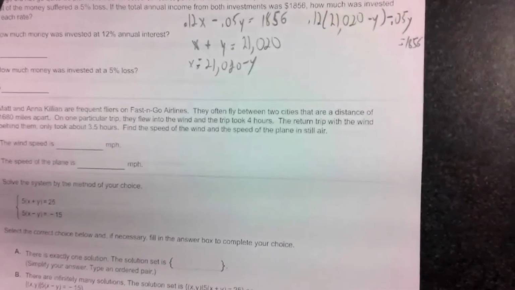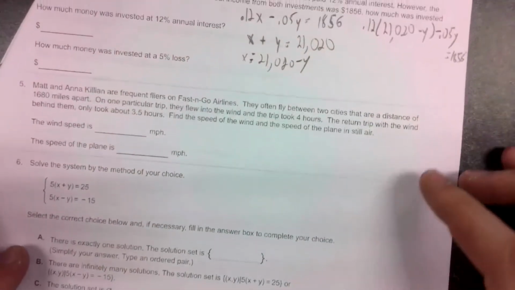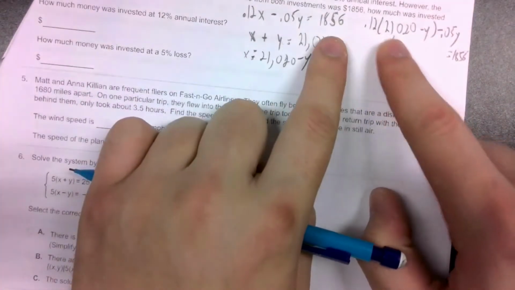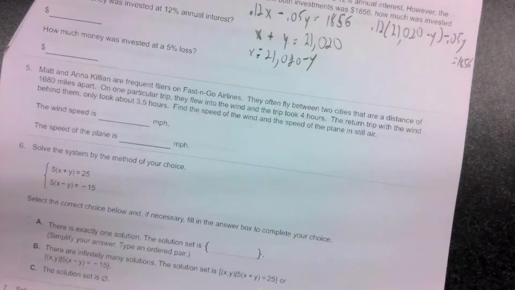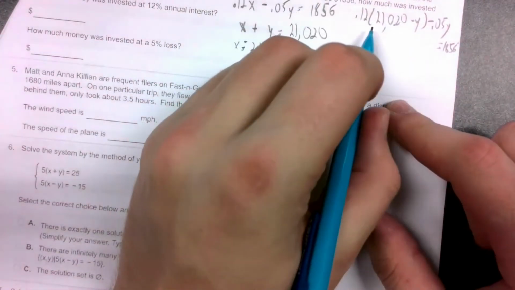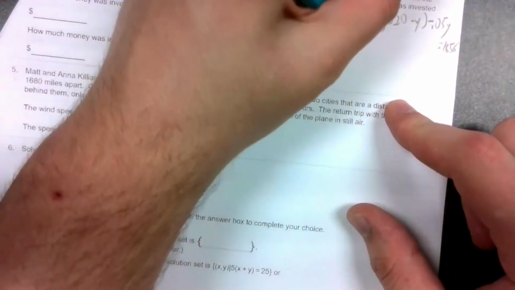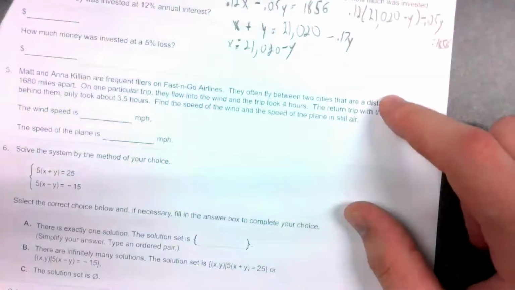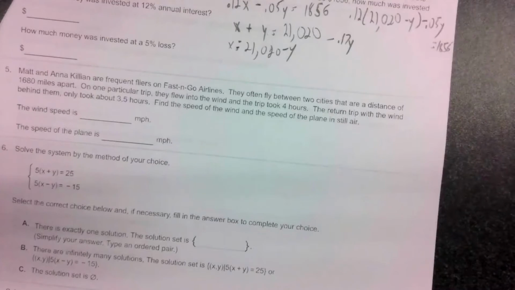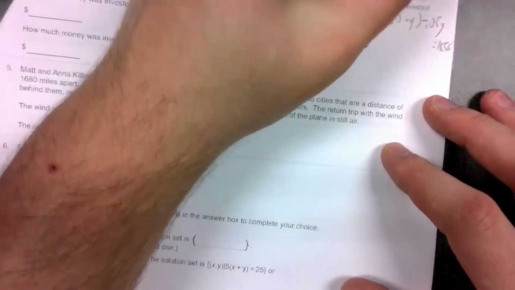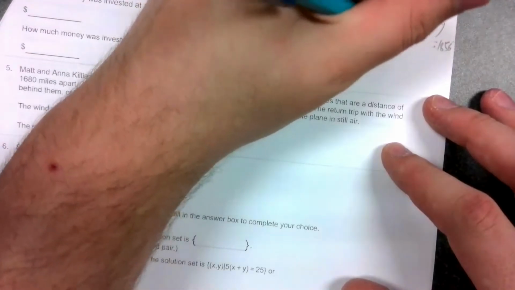Okay. So after I do that, now what I can do is just solve for y, right? So we'll distribute the 0.12 to each of them, add the y's together, and that equals our interest still. So if I do that, we should get a negative 0.17y after we add those together, and then 0.12 times the 21,000 number is equal to 2,522.40, right?